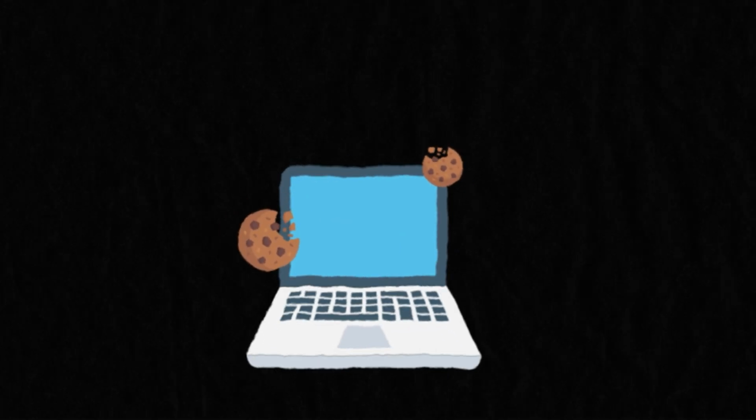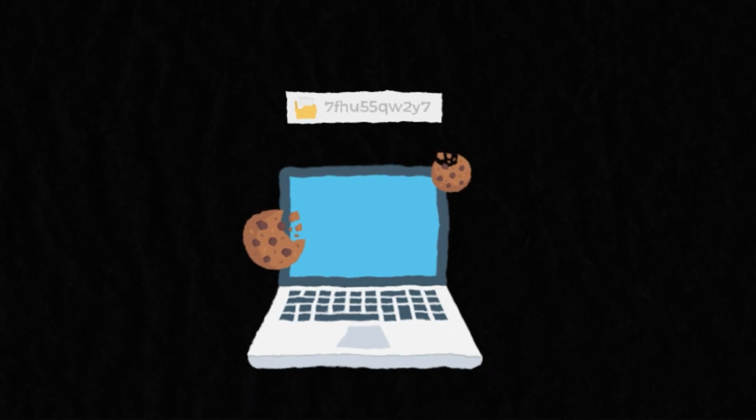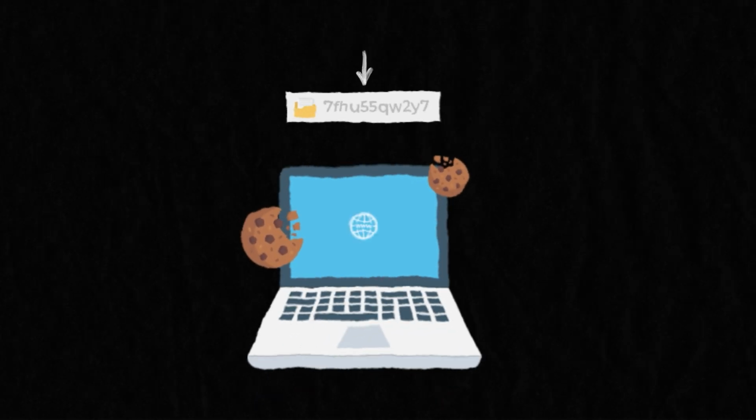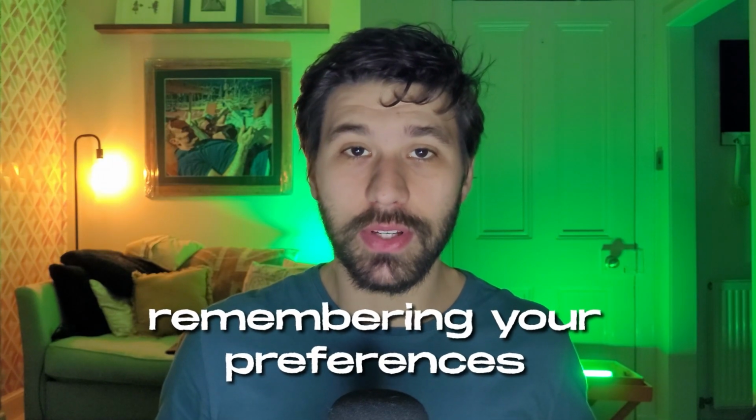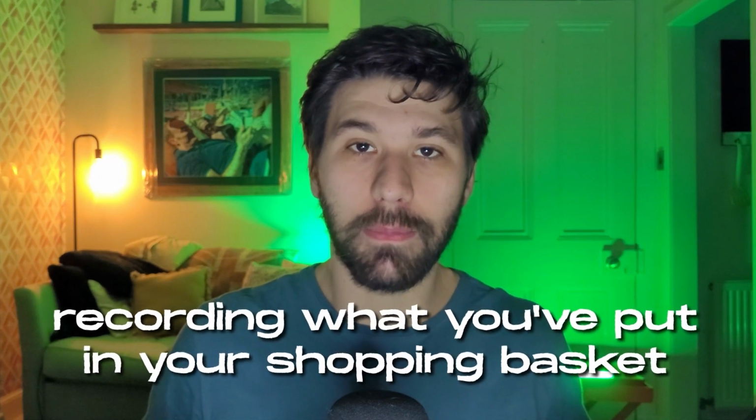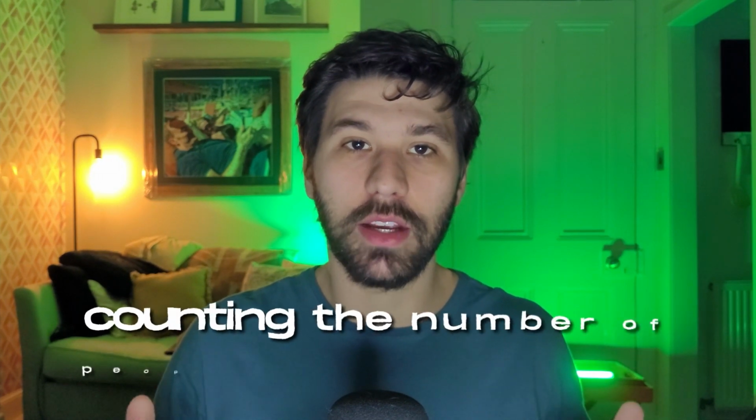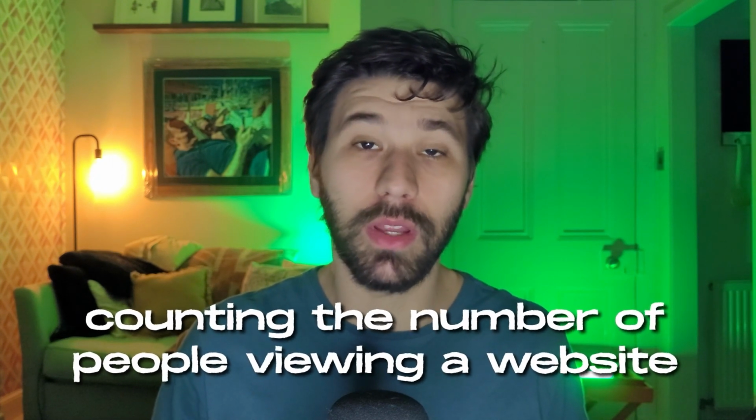A cookie is a small file of letters and numbers downloaded onto your computer when you visit a website. Cookies are used by many websites and can perform various tasks, such as remembering your preferences, recording what you have put in your shopping basket, and counting the number of people viewing a website.